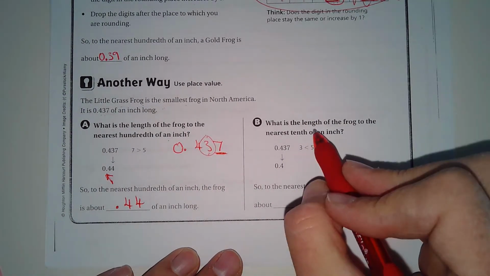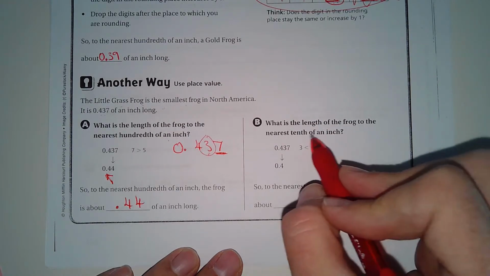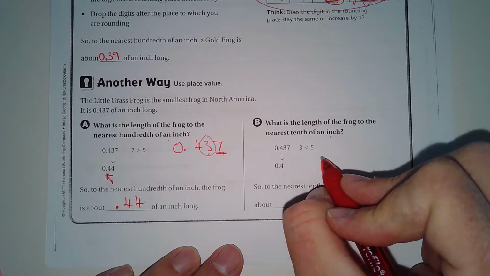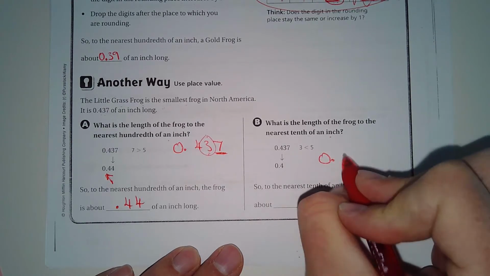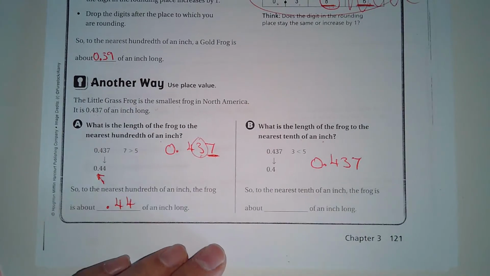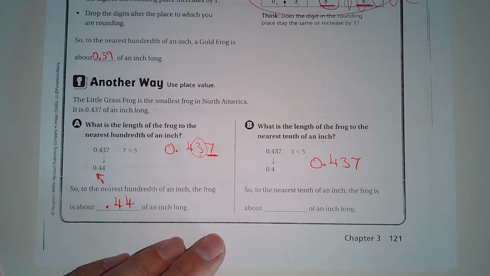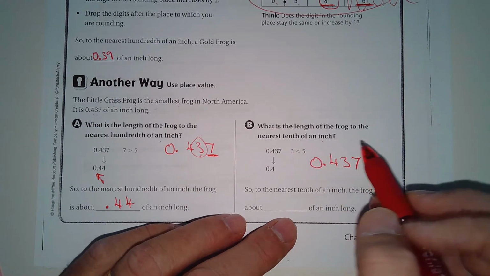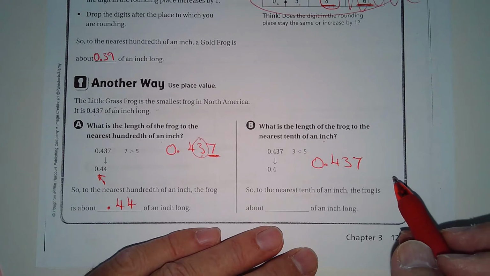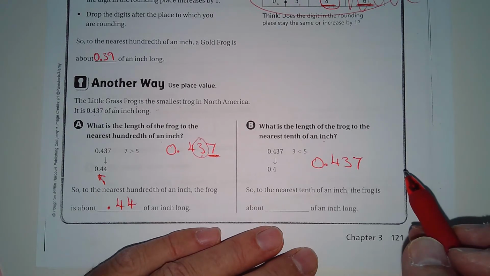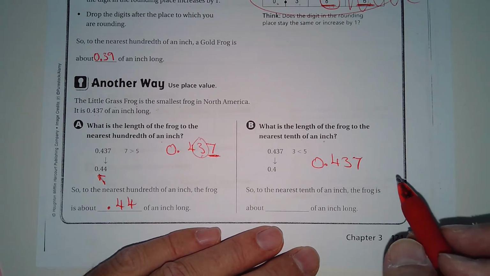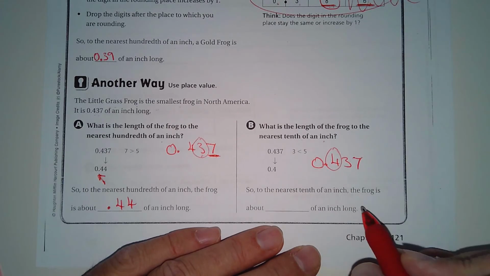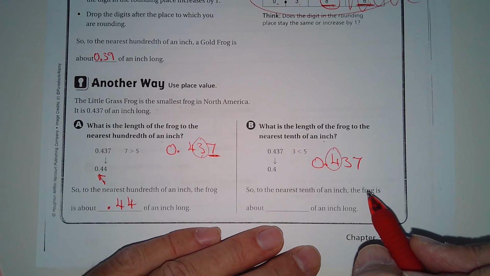And then it says, what is the length of the frog to the nearest tenth of an inch? So we're going to take the same number, 0.437. Now we're rounding it to the nearest tenth of an inch. So you circle the number that you're rounding, so what would that be? Yeah, the 4. And then the number that's going to determine whether the 4 changes or not is what?